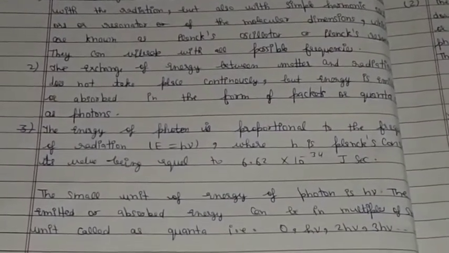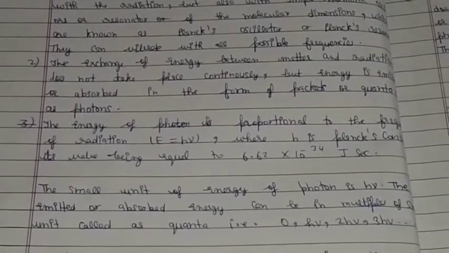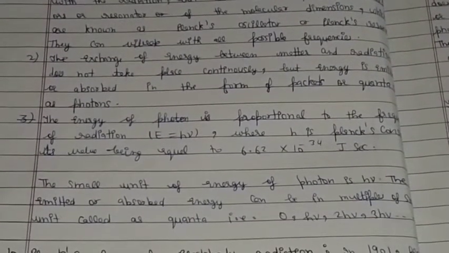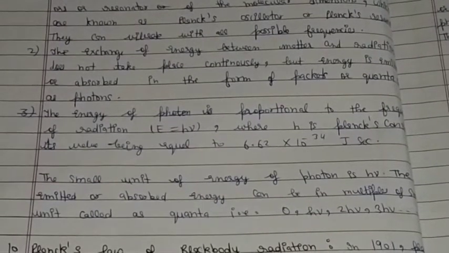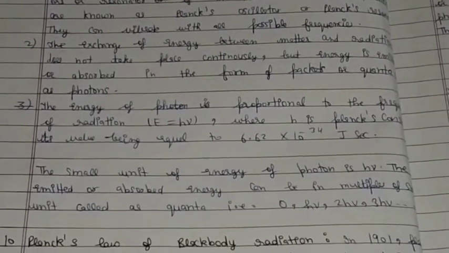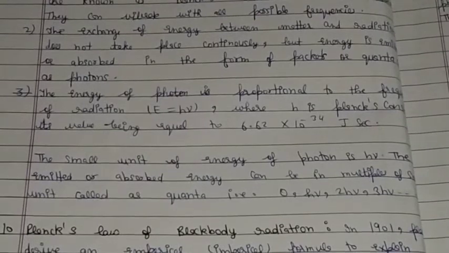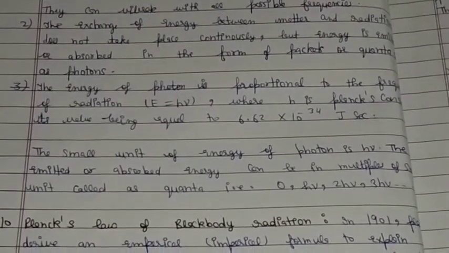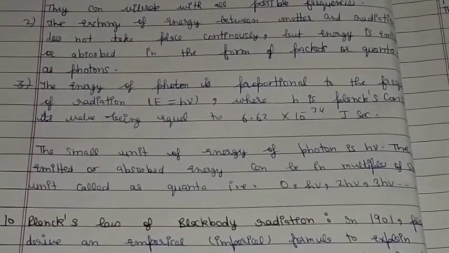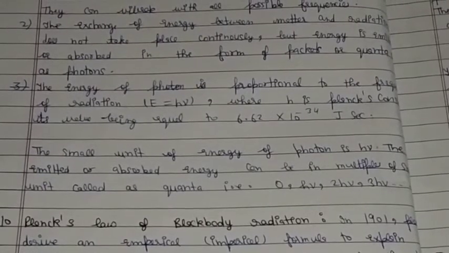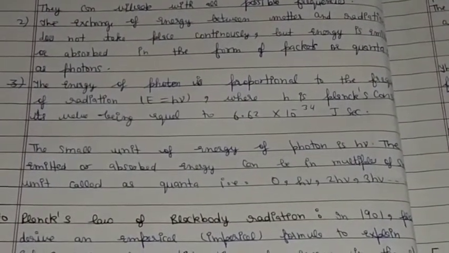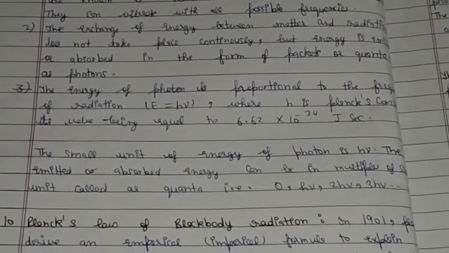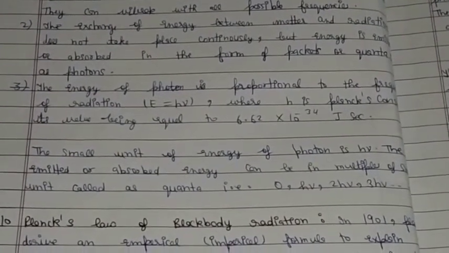The exchange of energy between matter and radiation does not take place continuously, but energy is emitted or absorbed in the form of packets or quanta or as photons. The energy of a photon is proportional to the frequency of radiation. E = h nu, where h is Planck's constant, its value being equal to 6.62 x 10^-34 joule second. The small unit of energy of a photon is h nu.